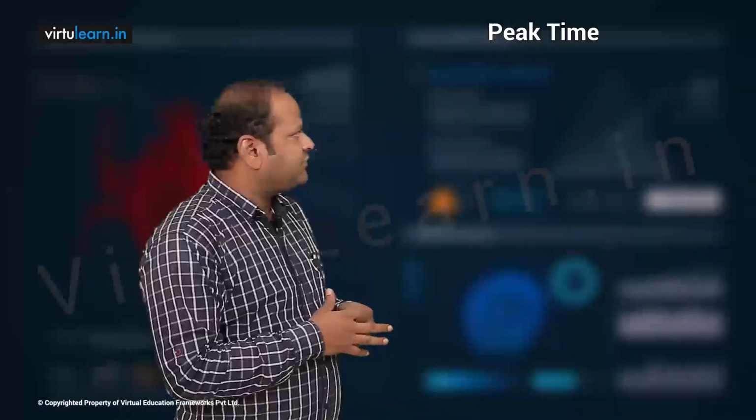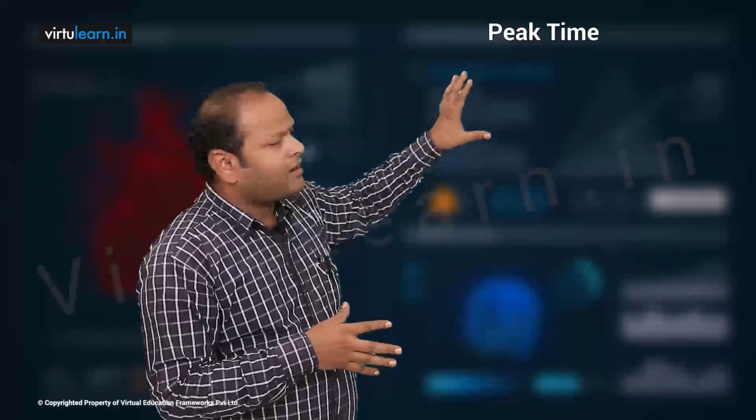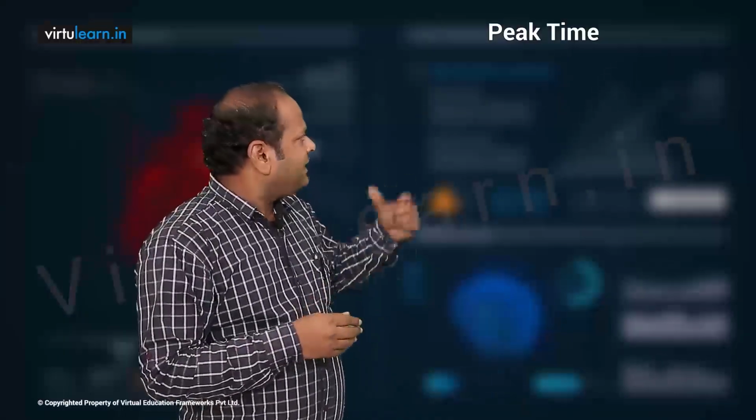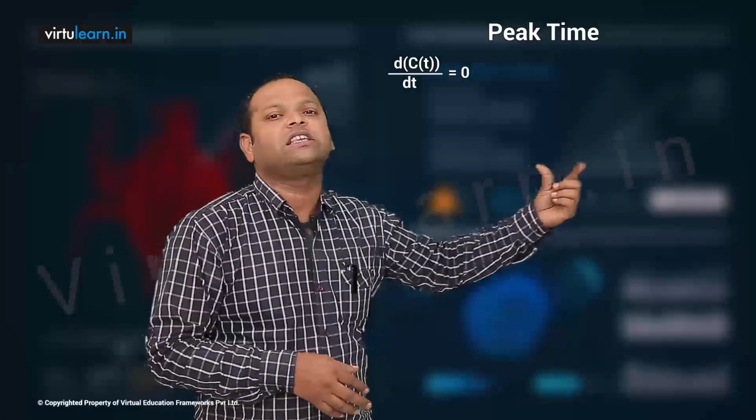So next important time domain specification is peak time. So we know the definition of the peak time. Peak time is the time taken by the response to reach the peak of the response first time. So how can you find that? Whenever you want the maximum or minimum value of the response, then we take the first derivative. Therefore at t is equal to Tp, dc of t by dt is equal to 0.